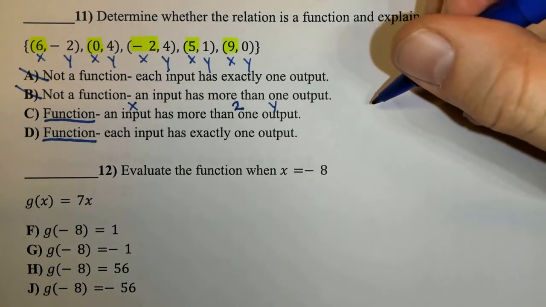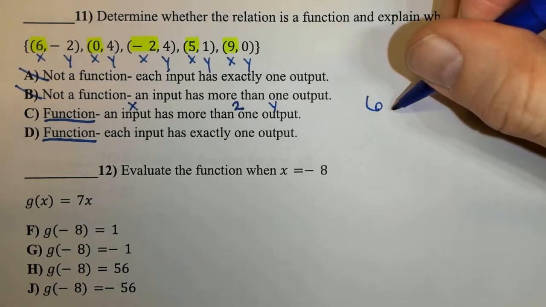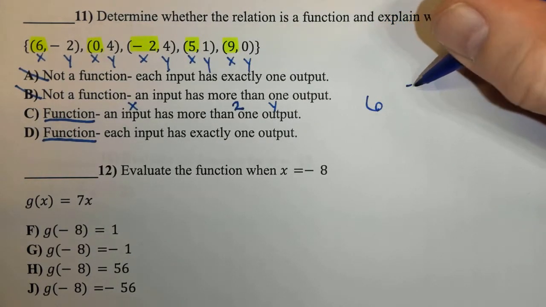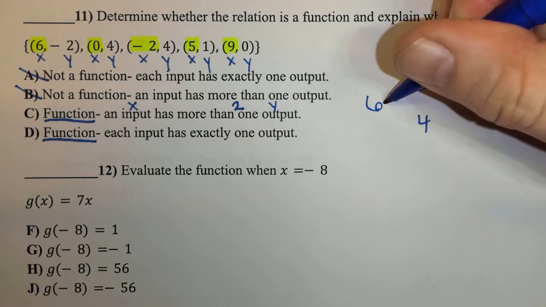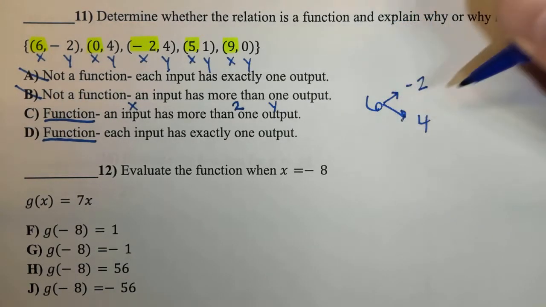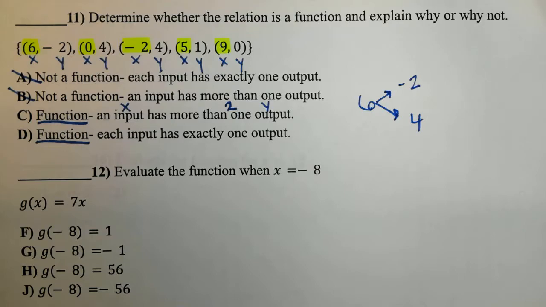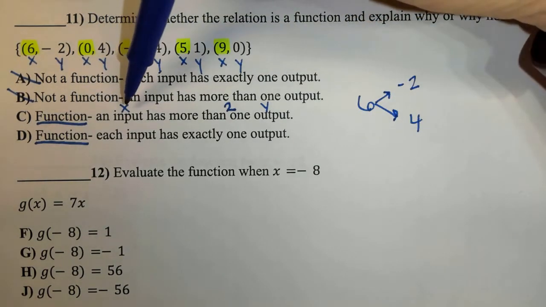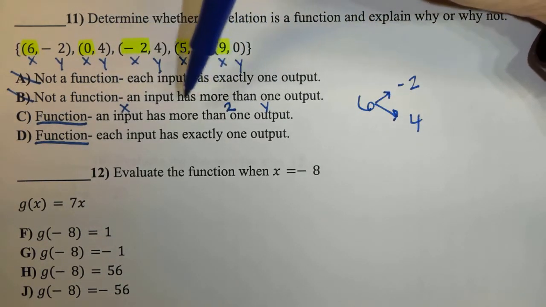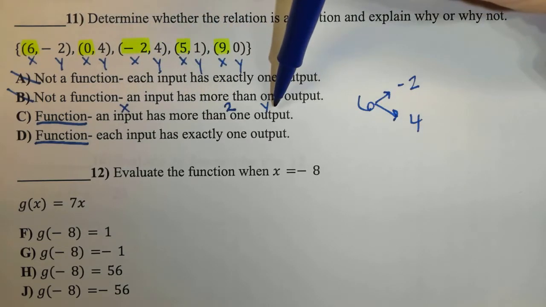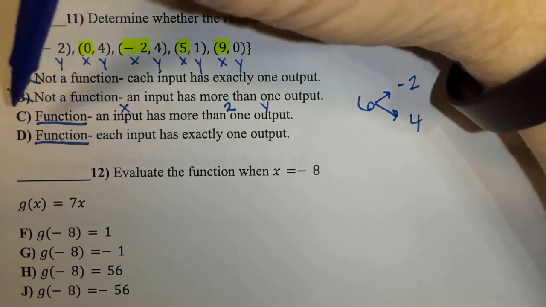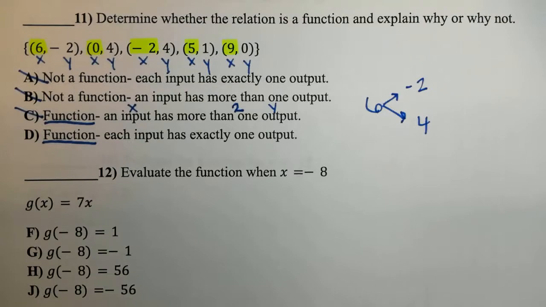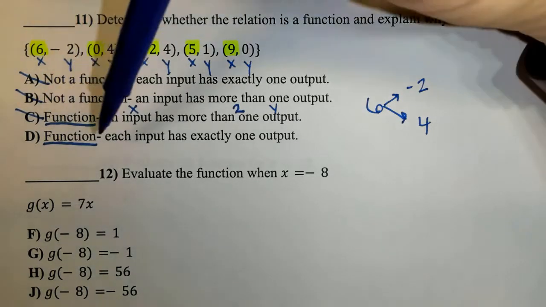If I had, let's say 6, and 6 went to 2 and 6 went to 4, that would not be a function, right? So this is saying the exact opposite. An x with more than one y is not a function, which doesn't match with function. So that's not true.